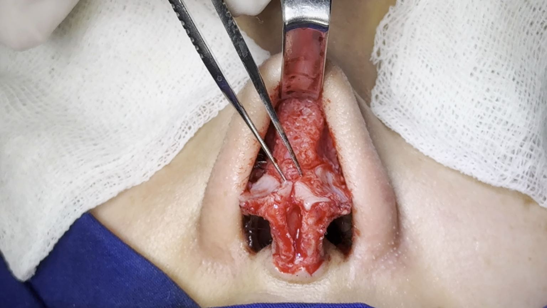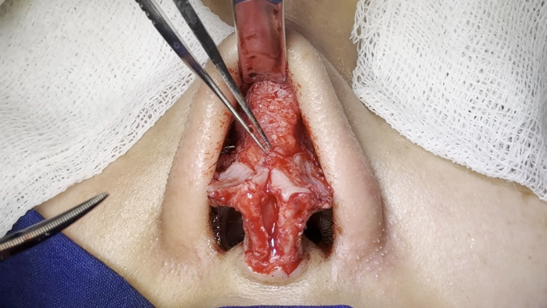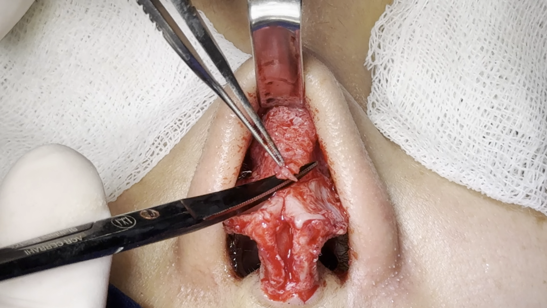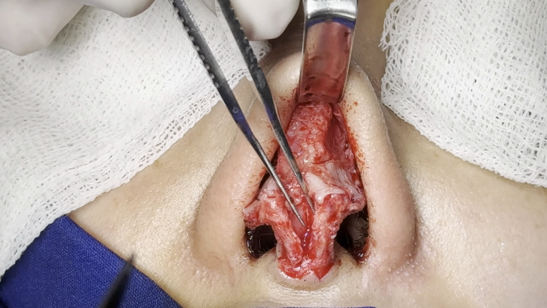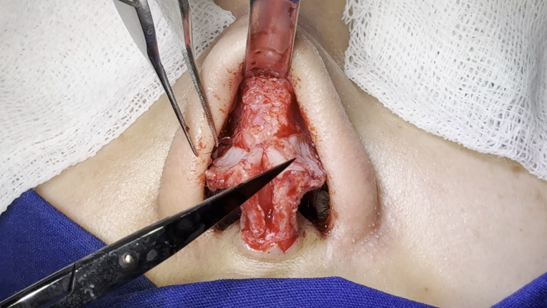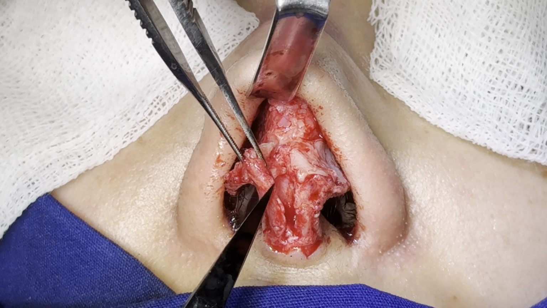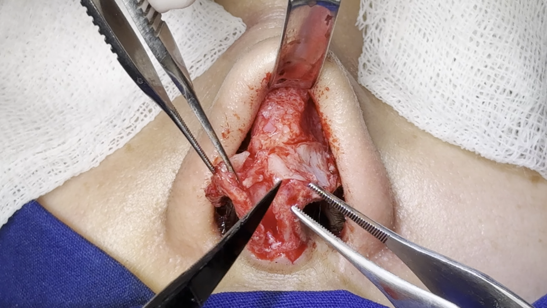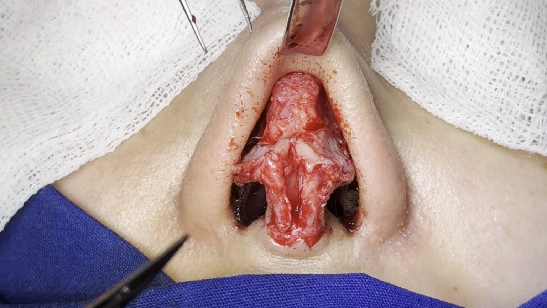So we removed it, and also this is the supratip area, lots of fibrous tissue here. We will remove it also, and we will give her definition again and prevent fibrosis tissue from occurring again. We will wash the new skeleton with steroids. And that's all.